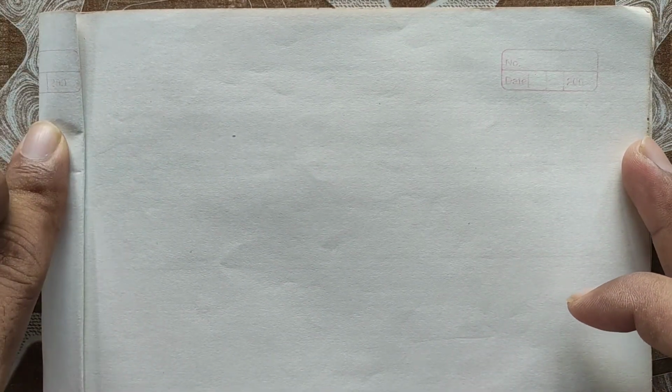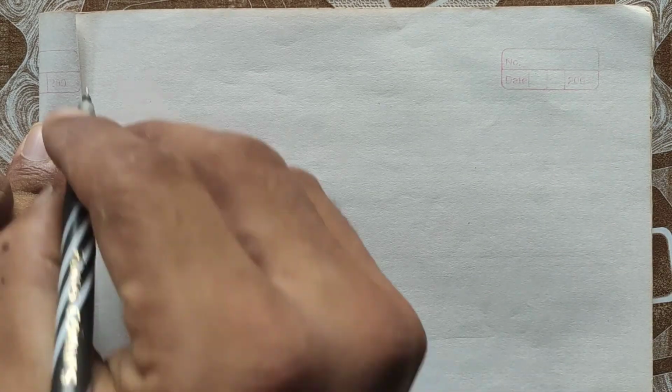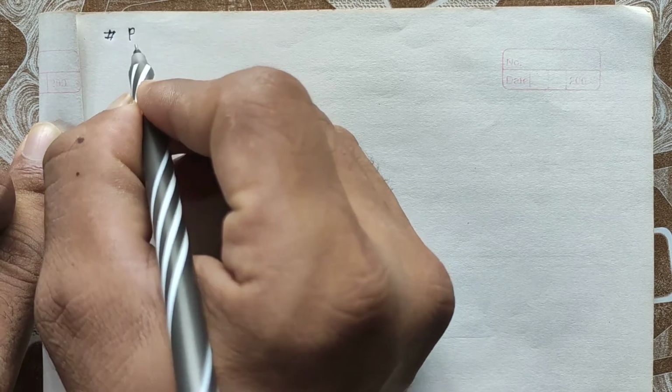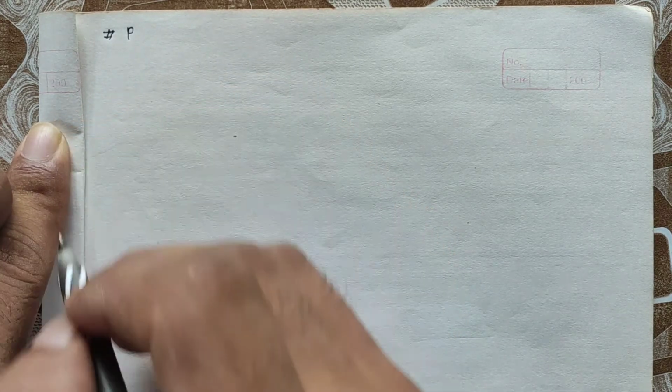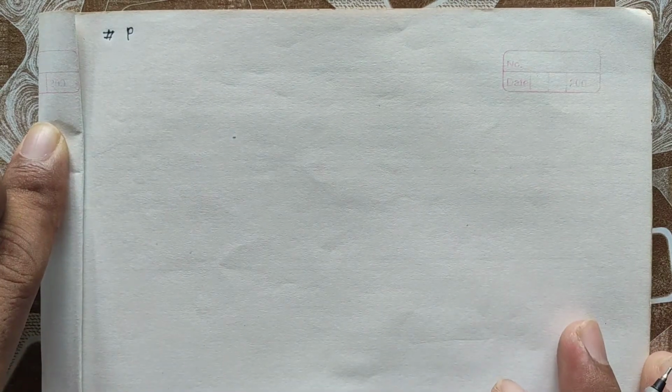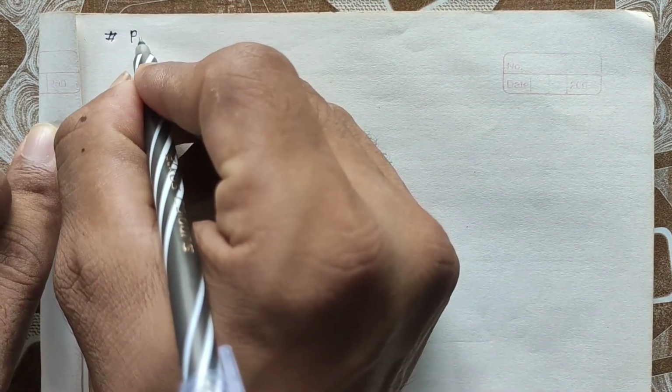So now after this we will move on to prime factorization. Our next topic is prime factorization. Yes, prime factorization. Let's see what it means.